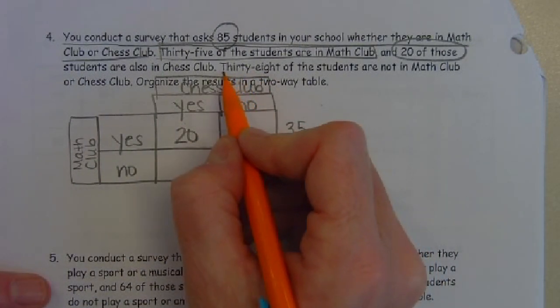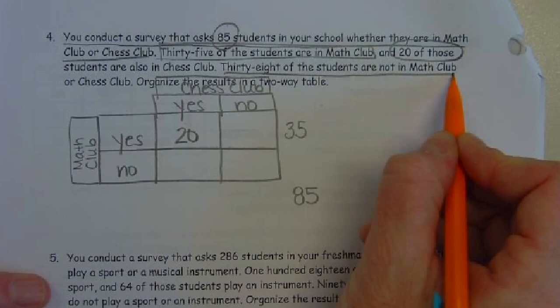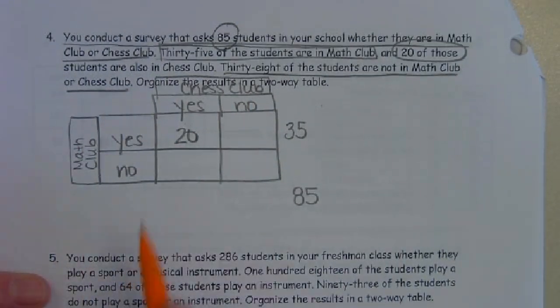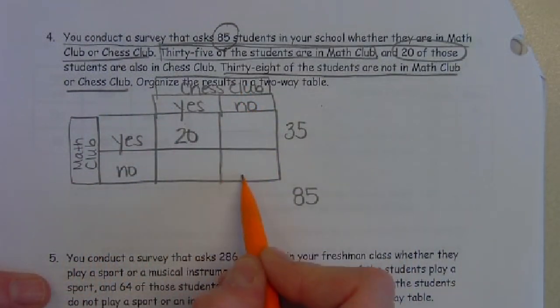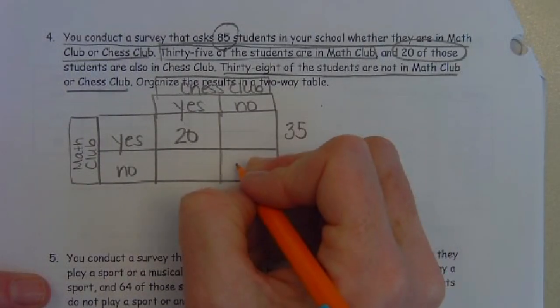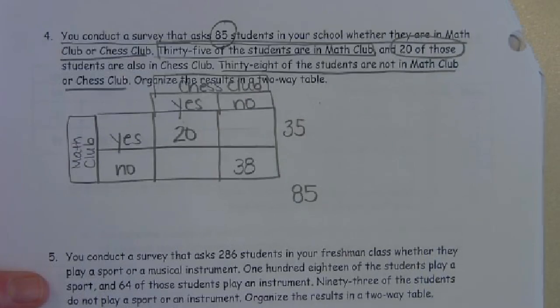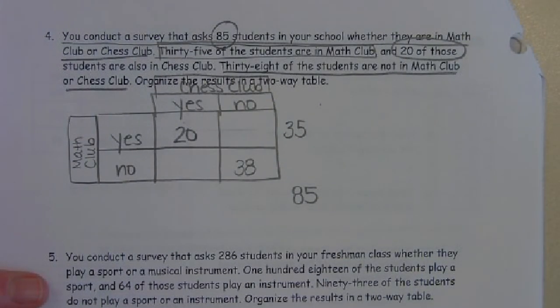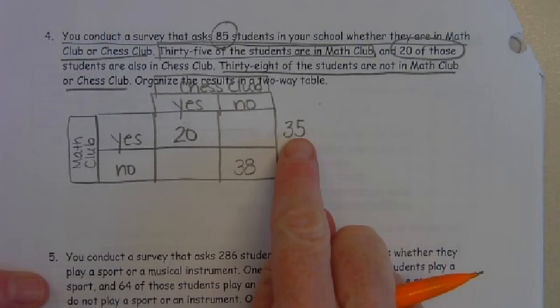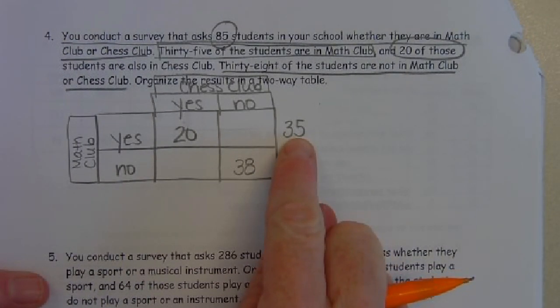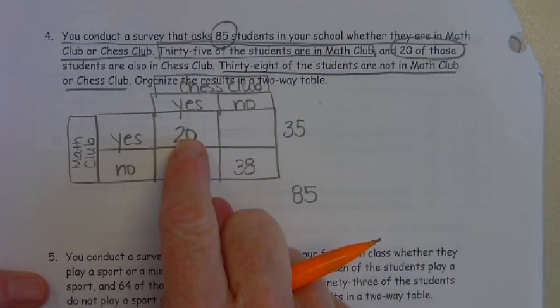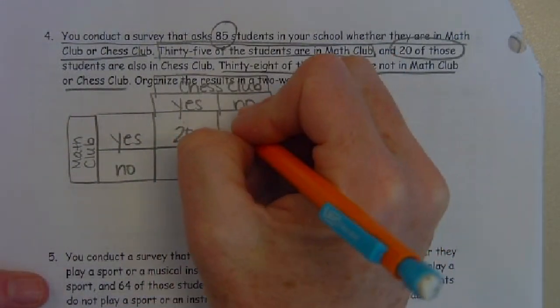Now keep reading. 38 of the students are not in math or chess. So if I go to my no and my no, 38 of them are not in either one. So now I have to figure out all the other values in this two-way table. So I look here. If I have 35 total and 20 of them are yes, 35 minus 20 is 15.